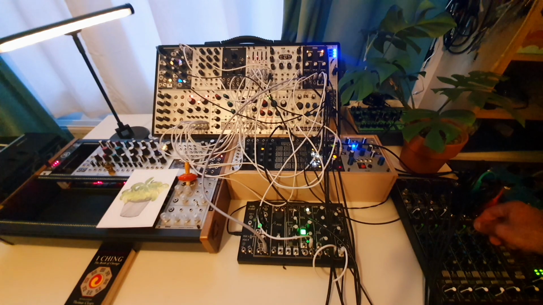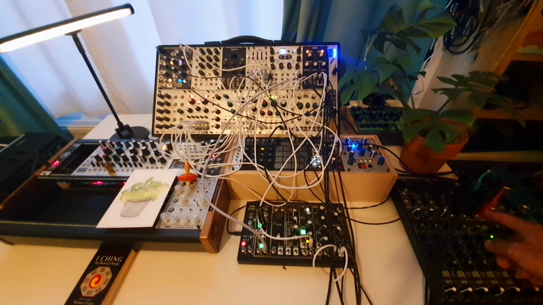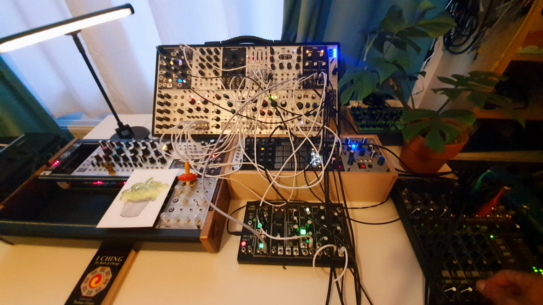I think I added a little bit of the samples at the end, going through some external effects you don't see on the screen there, just a little bit. And eventually I took away Tides completely, and the Rings slowly take it out.